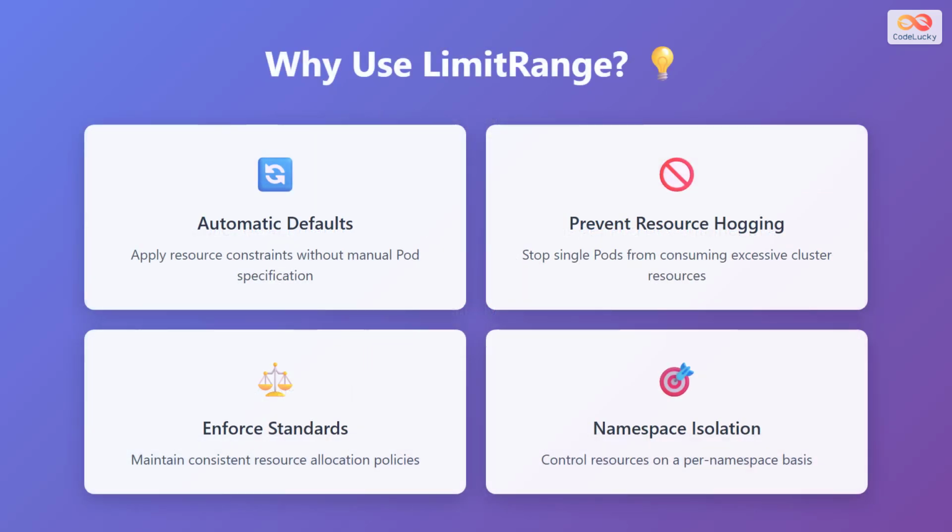There are four key benefits to using LimitRange. First is automatic defaults, which apply resource constraints without requiring manual specification in every pod. Second, it prevents resource hogging by stopping single pods from consuming excessive cluster resources. Third, it enforces standards to maintain consistent resource allocation policies across your namespace. Finally, it provides namespace isolation, allowing you to control resources on a per namespace basis, which is especially useful in multi-tenant environments.